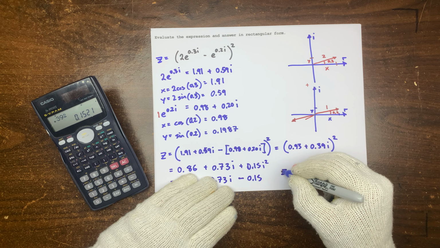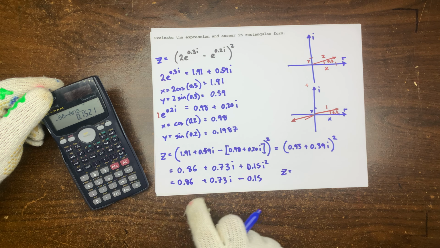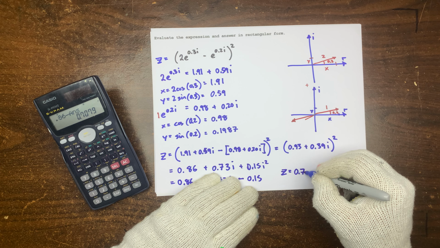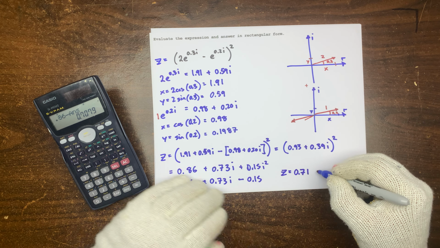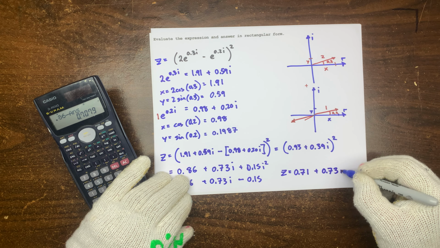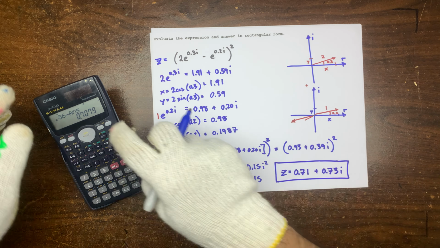So I can write down our final answer. z is going to be equal to 0.86 minus 0.15, which is 0.71, plus 0.73i. That was a doozy.